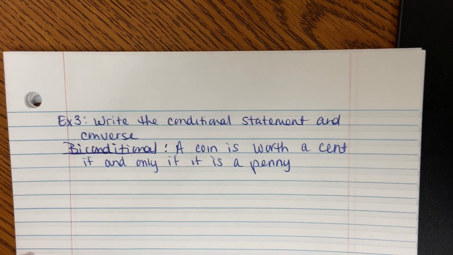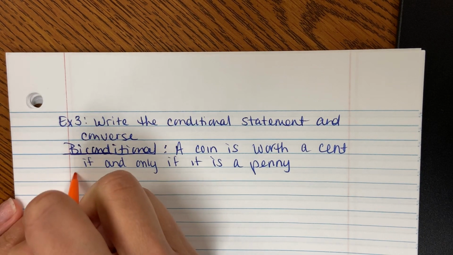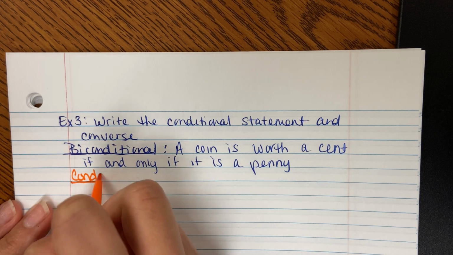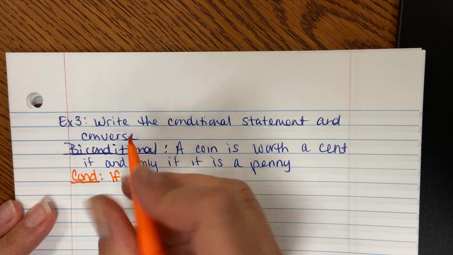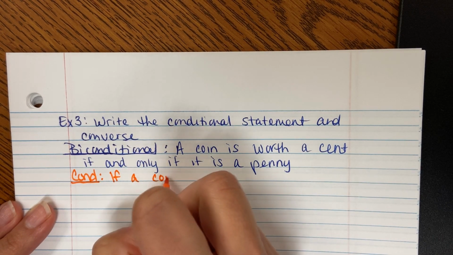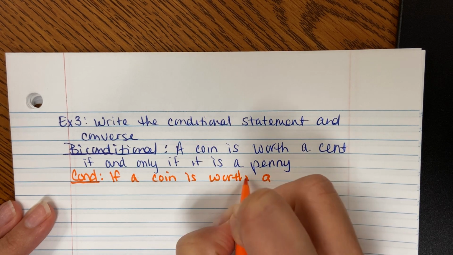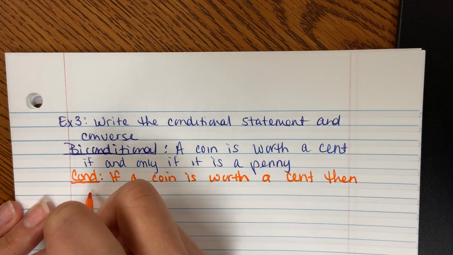All right, so there's two statements that we can get out of here. Now remember, the conditional and the converse start with the word if. So if a coin is worth a cent, then it is a penny.